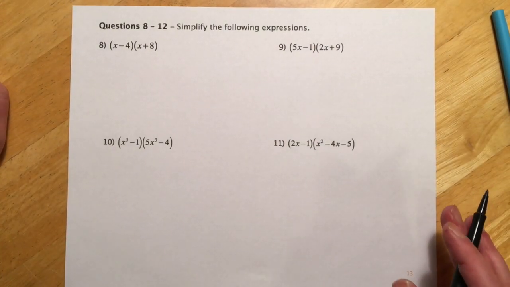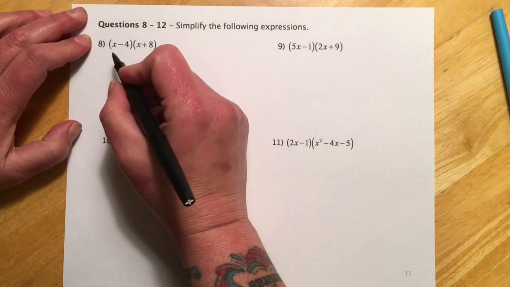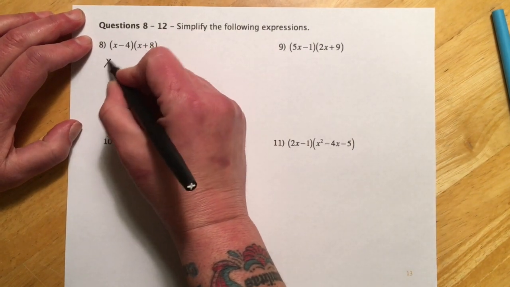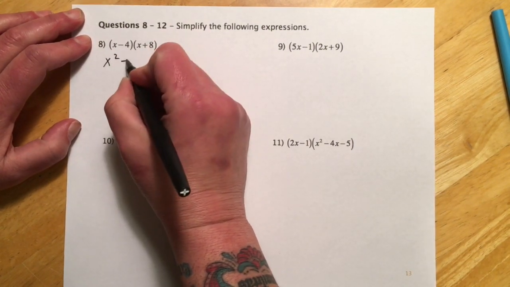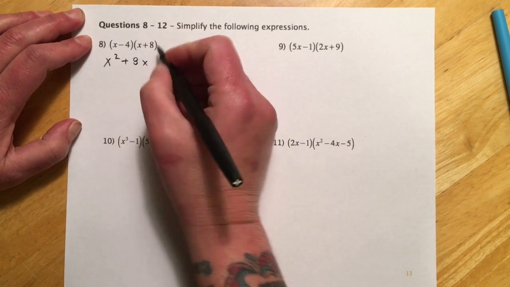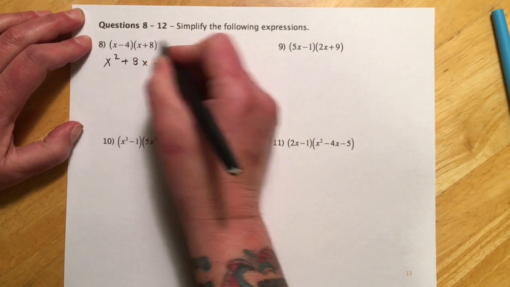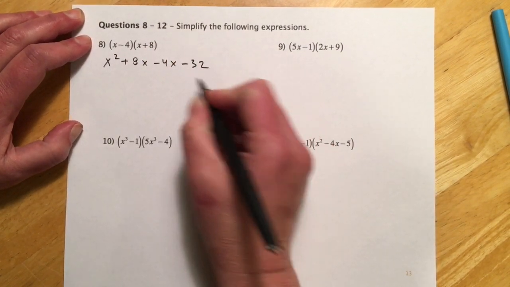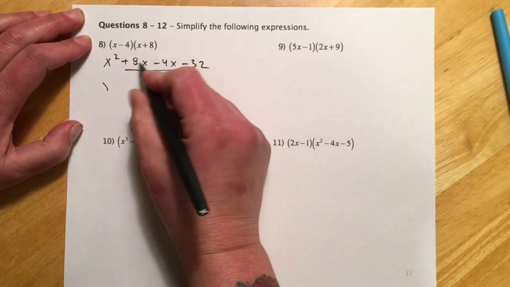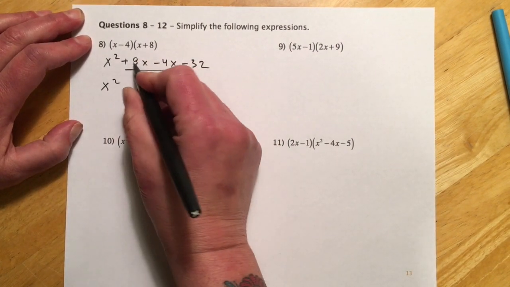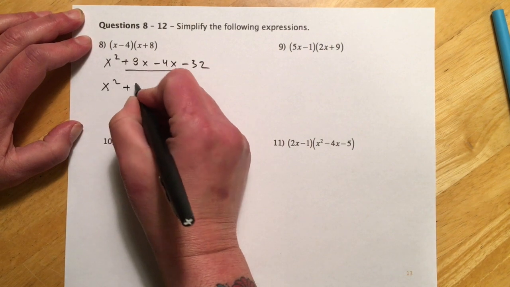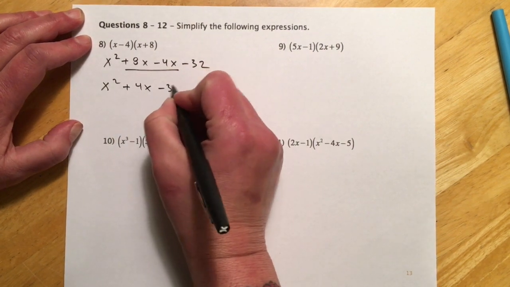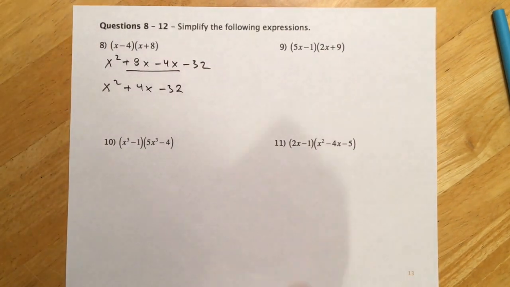Okay, so these are some matched ones I'd have you try in class. So first, and that's x squared, outer plus 8x, inner would be negative 4x, and last. And then just collect those. Sometimes those are called the cross terms. So 8 minus 4, so that's going to be plus 4x minus 32.